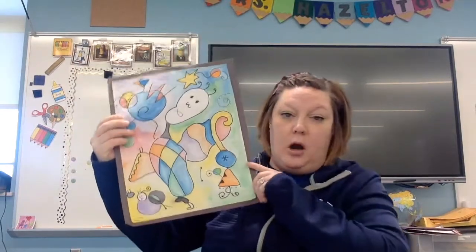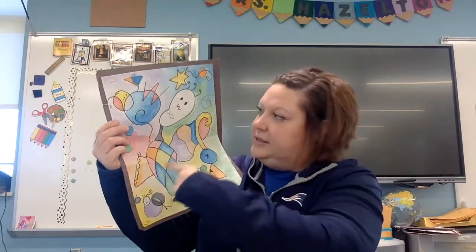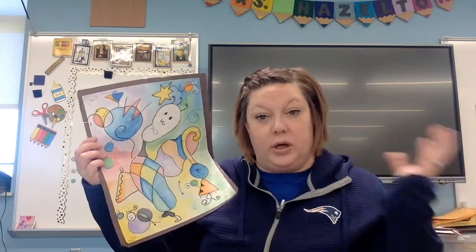We're not going to finish it all today, but we're going to be making our own picture in the style of Joan Miró. As you can see, I've used a lot of the same elements like that crisscross design, stars, swirls, overlapping shapes that connect. All of these are things that he used in his art, and so we're going to do that too.